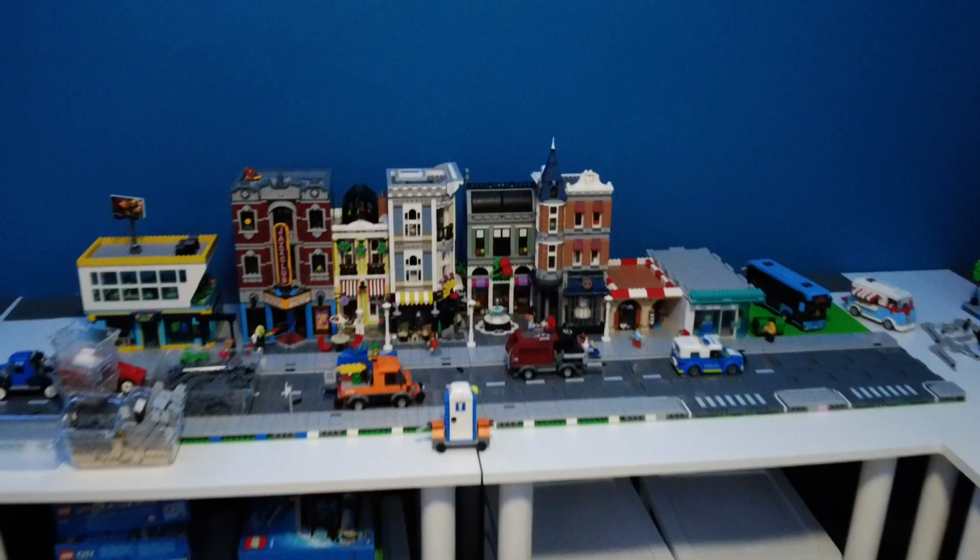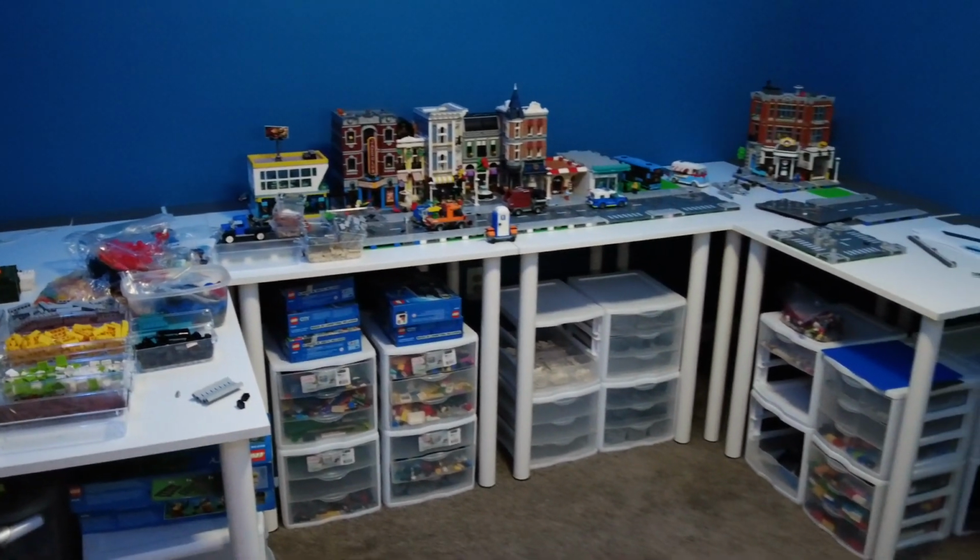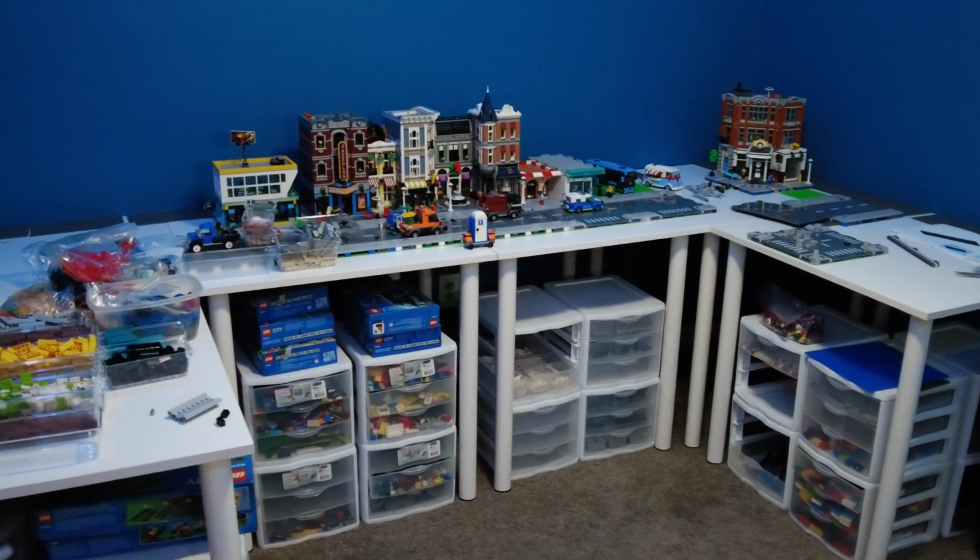But let me show you what I'm talking about as far as the tables go in the city, and then I'll put a design up on screen for you guys. That way you can see what I'm thinking about doing and how the change may be good or bad as far as helping me make a more conducive Lego city for building. So right now the city is laid out in this U shape here in the Lego room, which isn't a bad layout whatsoever.